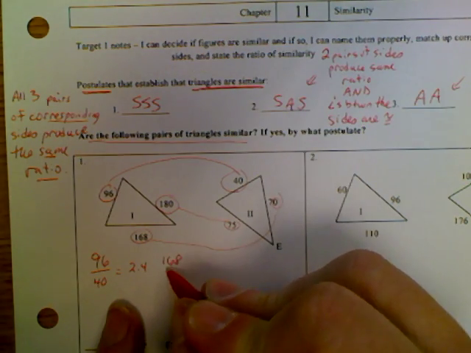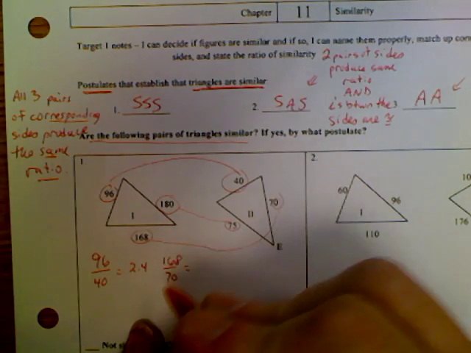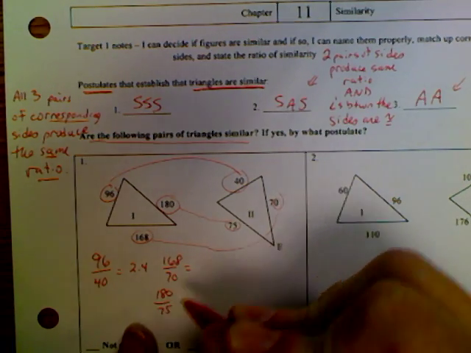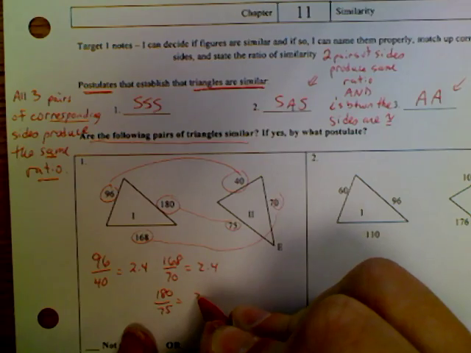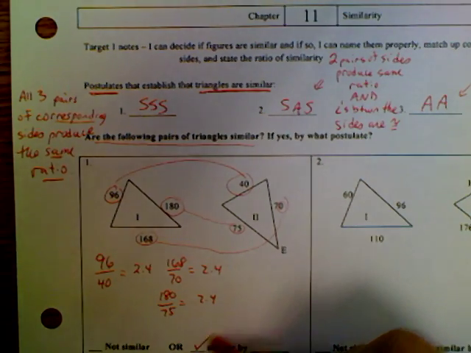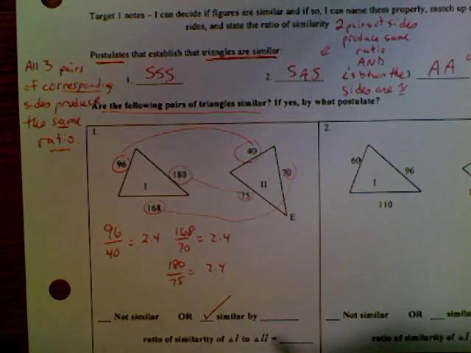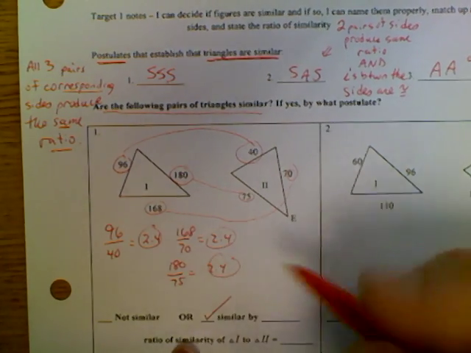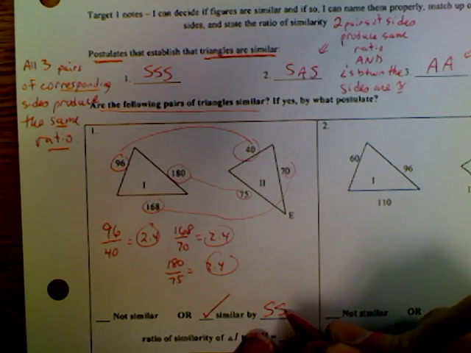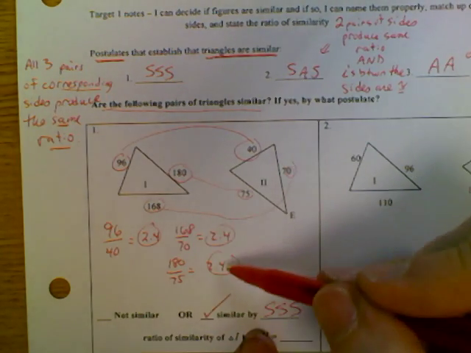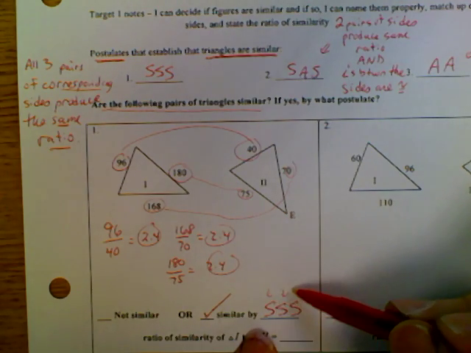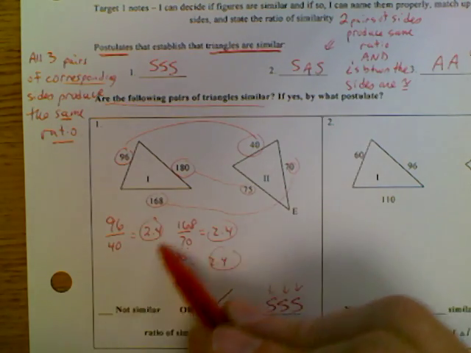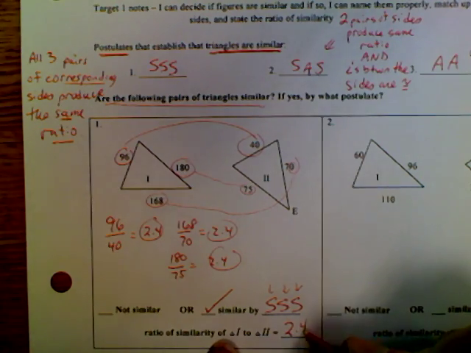So let's find out what 168 over 70 equals, and let's find out what 180 over 75 equals. Well, it turns out they're both 2.4. So these triangles are similar. I'm going to check the similar box, not the not similar box, because all of the ratios are the same, and they're similar by SSS. I got three ratios of sides that are all the same. And now, what is the ratio of similarity of triangle 1 to triangle 2? Well, it's this value right here, 2.4.